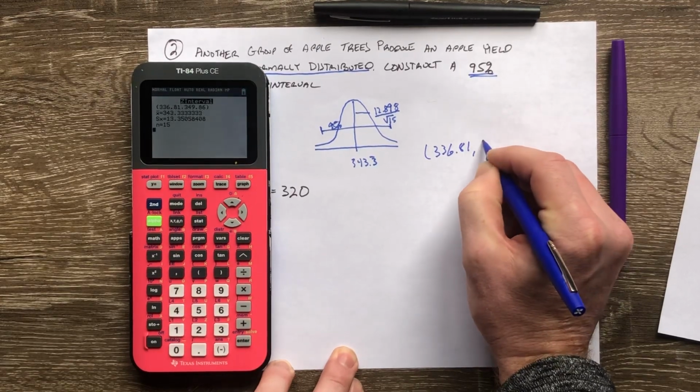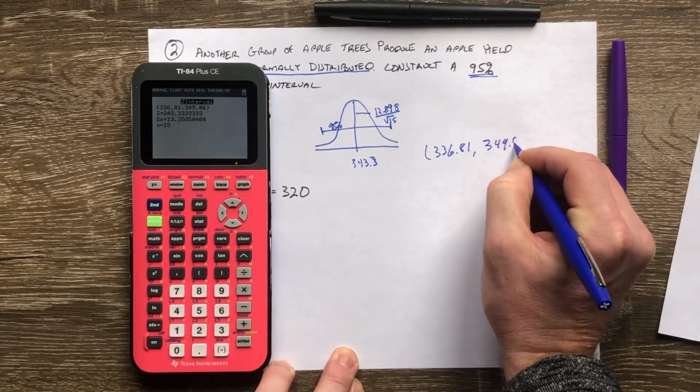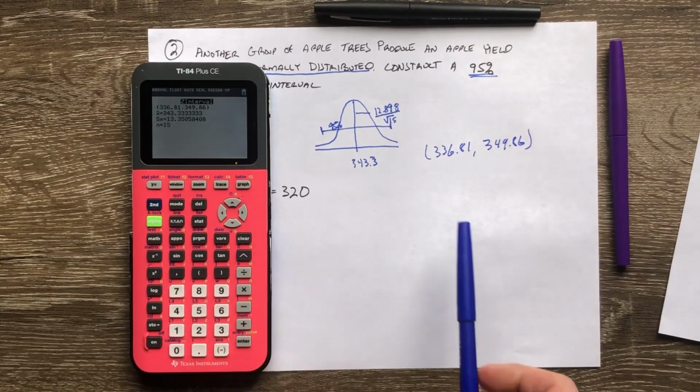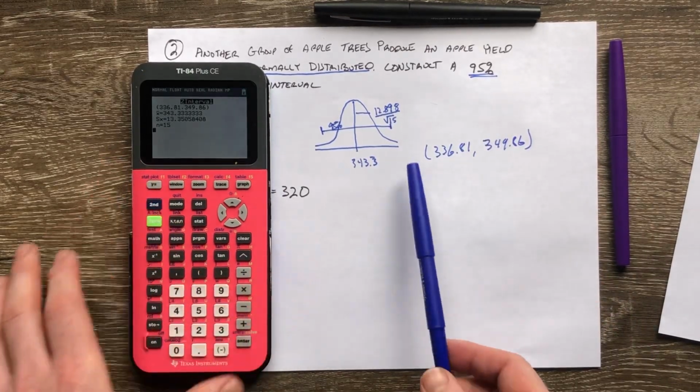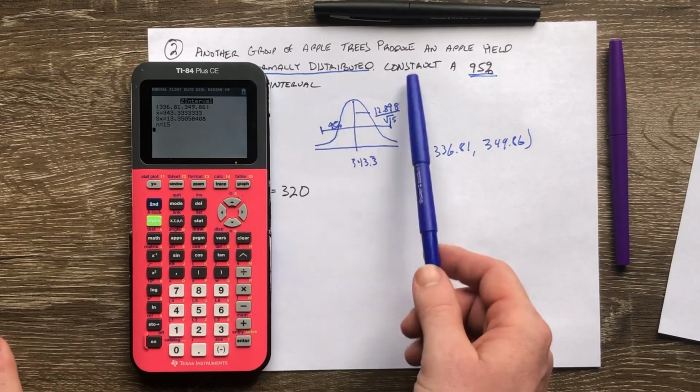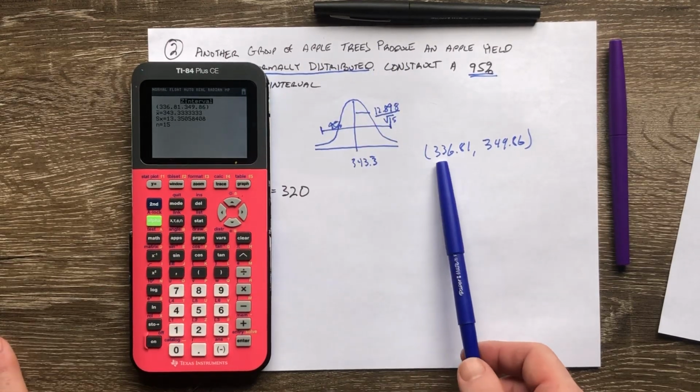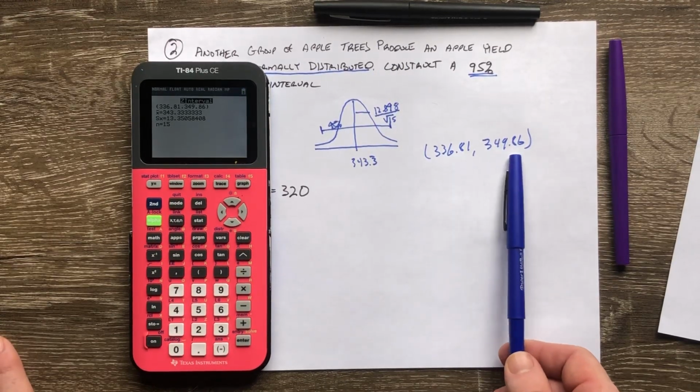So that's going to give me 336.81 to 349.86. So I'm 95% confident that the true population mean of this orchard is between 336 apples and 349 apples.